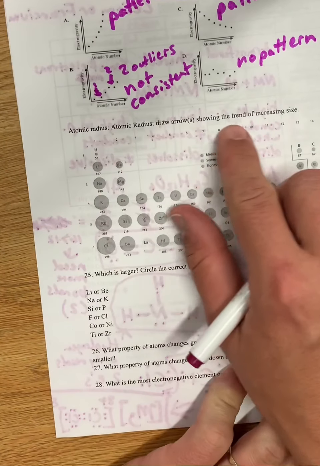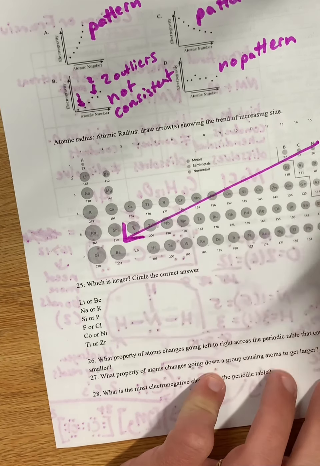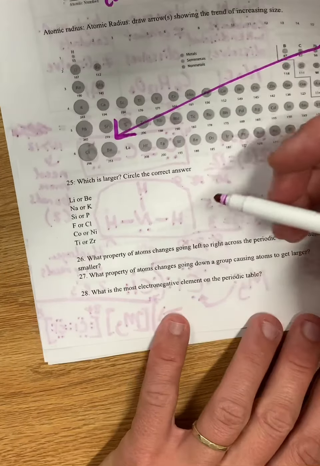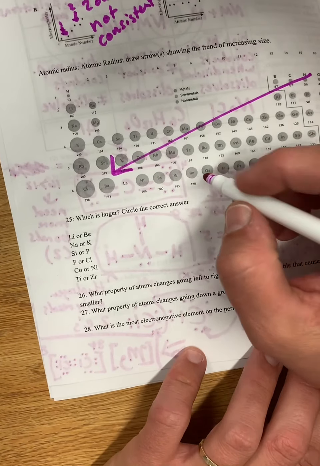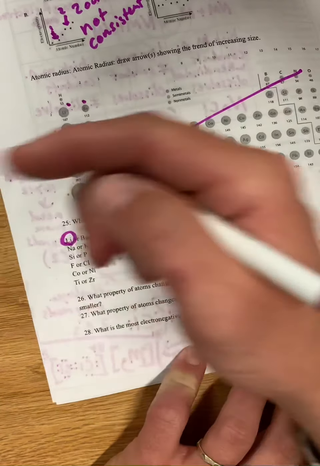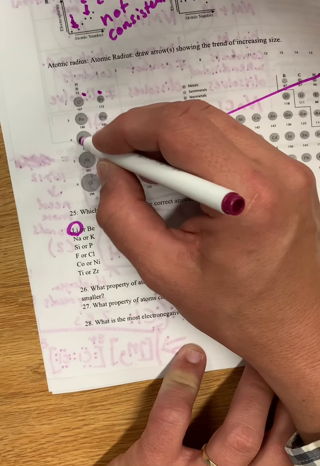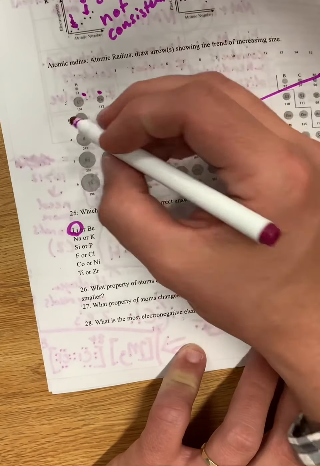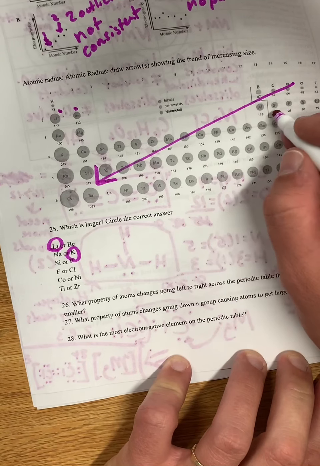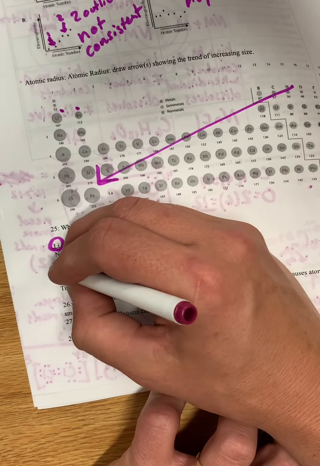Atomic radius. Draw arrows showing the trend of increasing size. Increasing size is as you go down and to the left. So, which is larger? Circle the correct answer. Lithium or beryllium? Lithium's here, beryllium's here. Okay, so lithium is more to the left. It'll be larger. Sodium or potassium? Sodium's here, potassium's here. As you go down, atoms get larger, so it's going to be potassium. Silicon or phosphorus? Silicon is here, phosphorus is here. Silicon is more to the left. It's going to be larger.